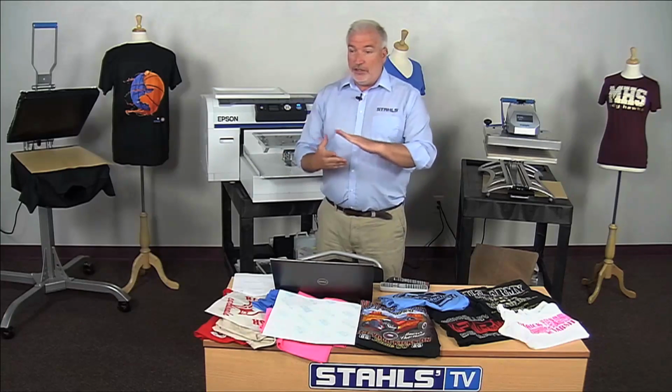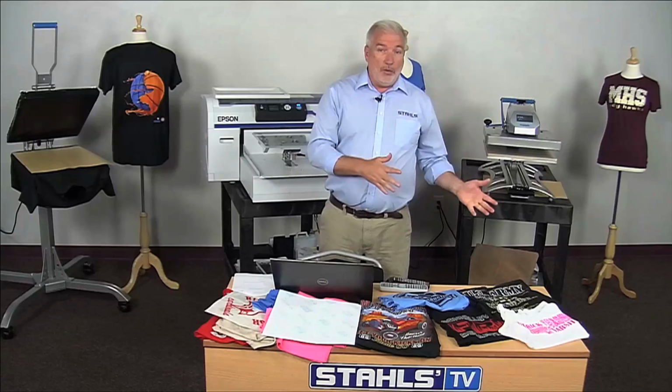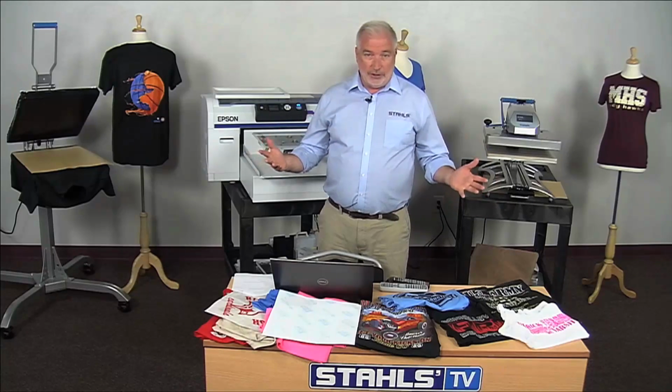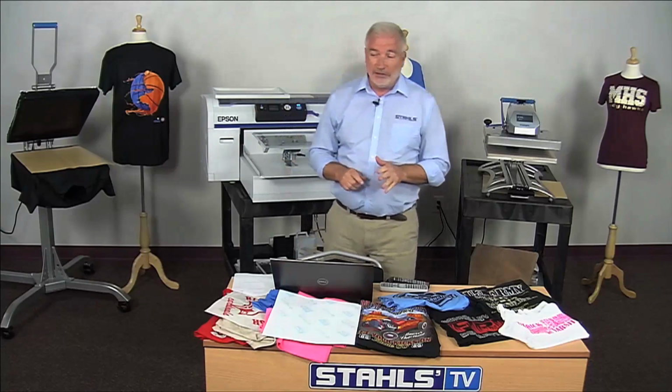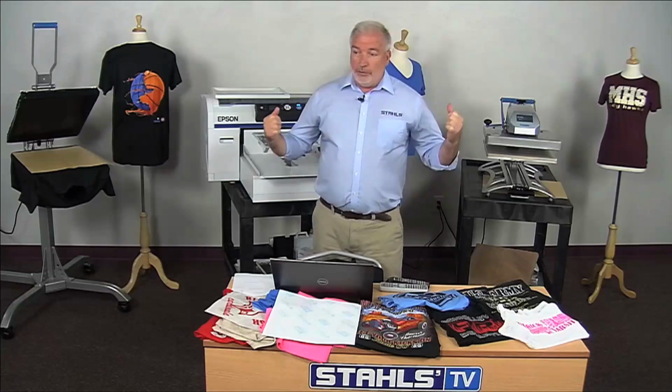So the process is, especially with dark shirts, now we can do white shirts as well, but everybody wants a dark shirt. It's hard to sell a white t-shirt to the general public unless you live in the Keys or somewhere where they can't stand the dark colors. But you're going to pre-treat the shirt.